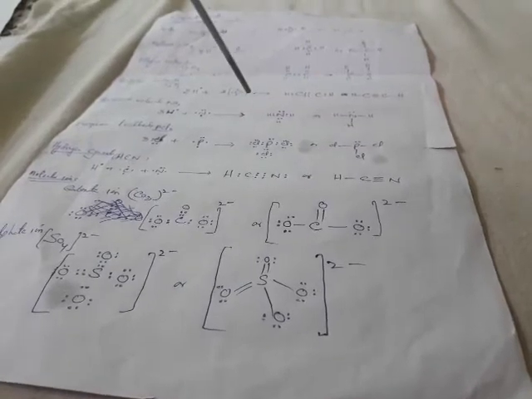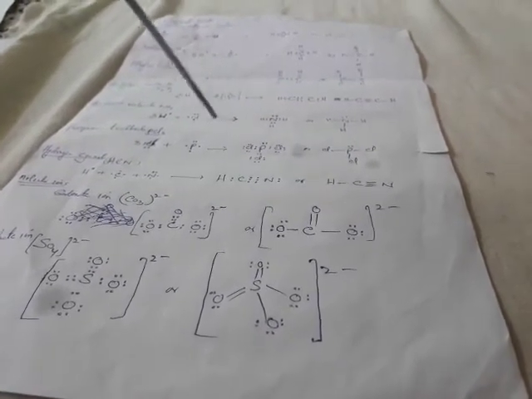So this is an exception to this rule. Again, in certain cases the central atom has more than 8 electrons instead of 8, and this is called the expanded octet of the central atom.